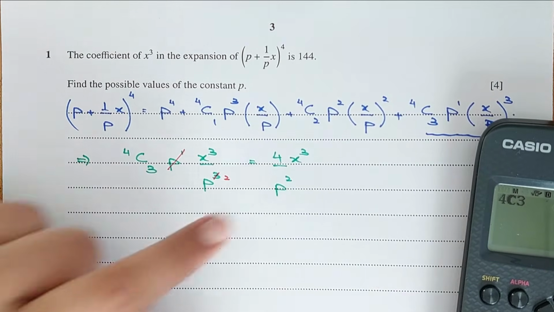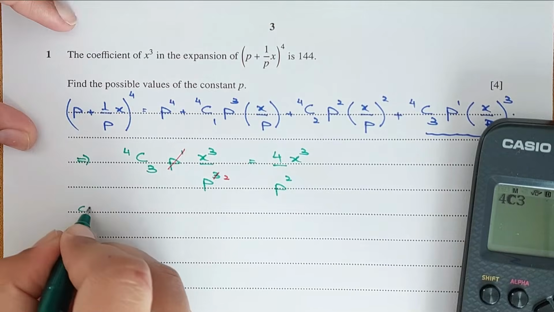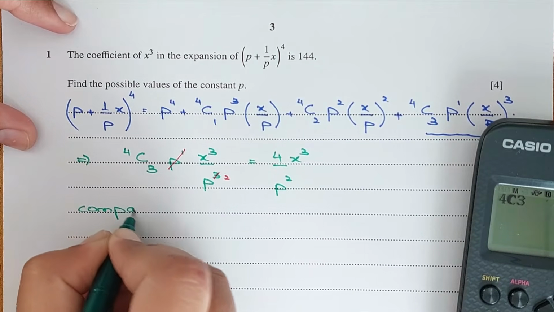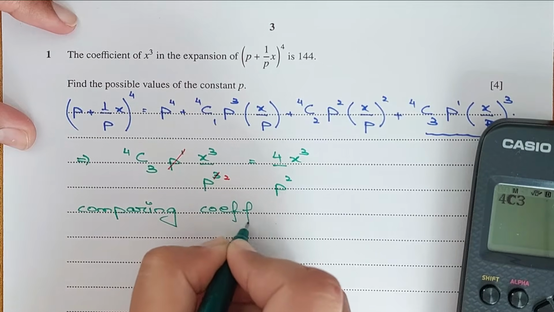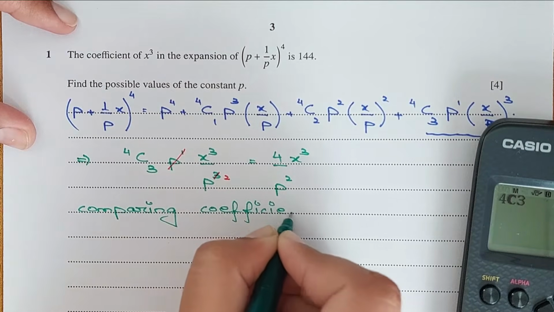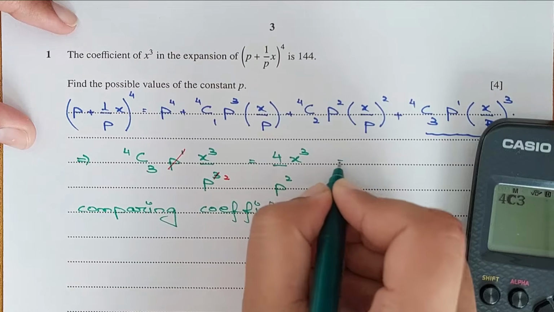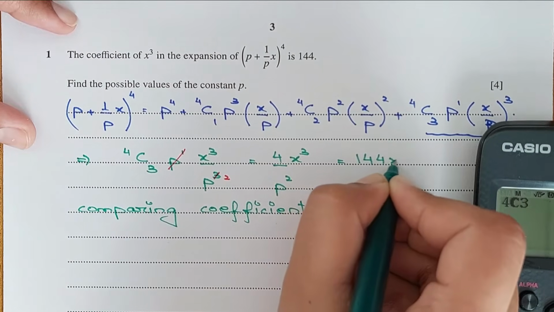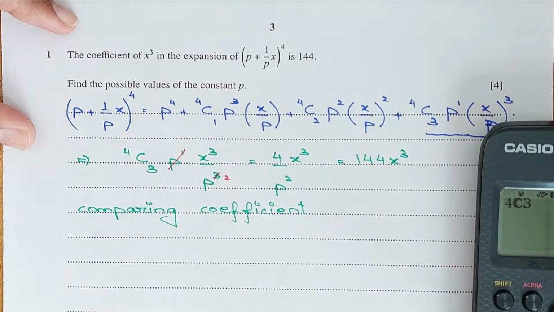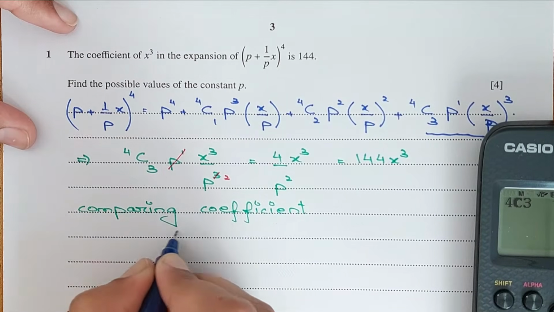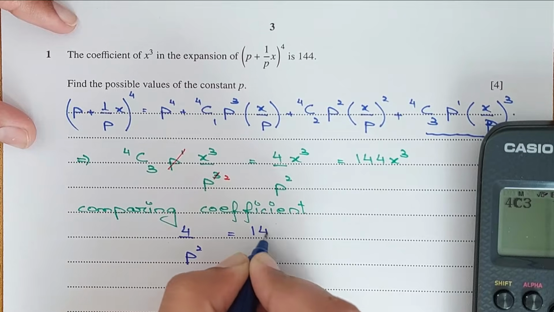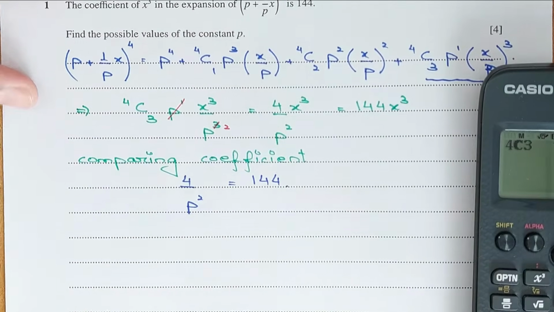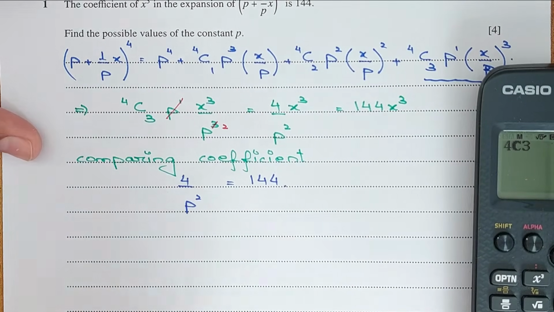Now comparing coefficients, we know this coefficient is equal to 144 x cubed. So when I compare the coefficients, we have 4 over p squared is 144. Let me solve for the p value.